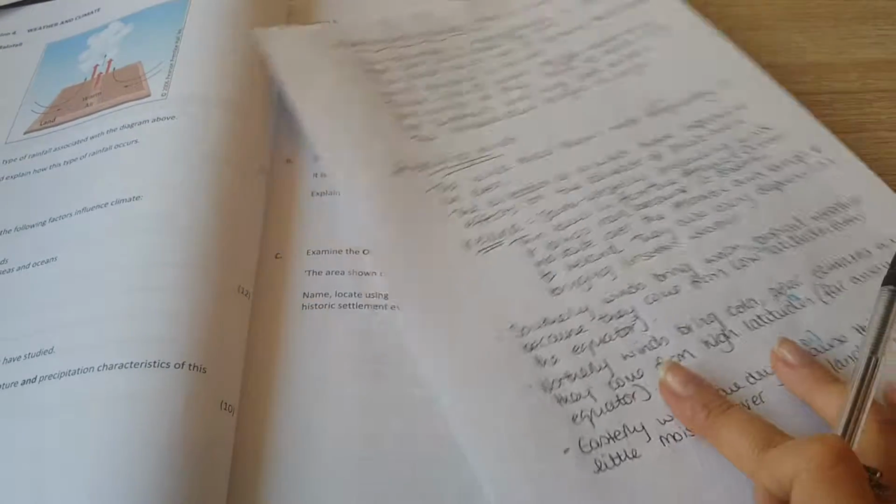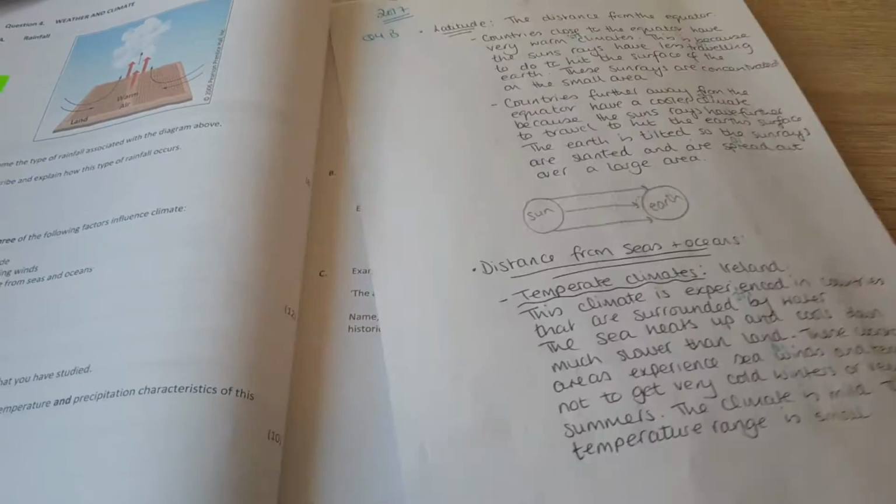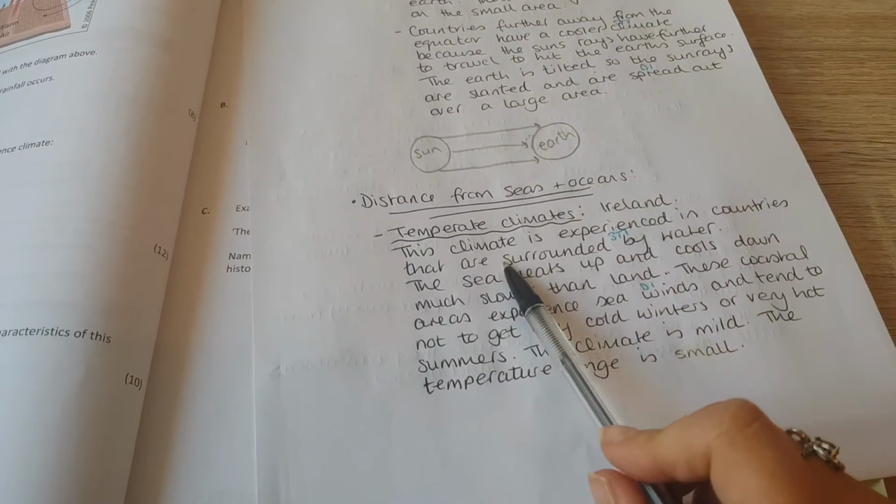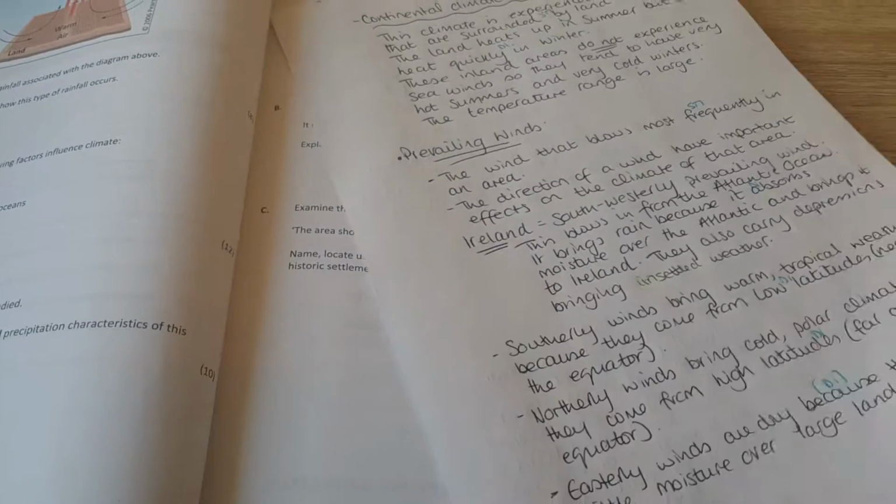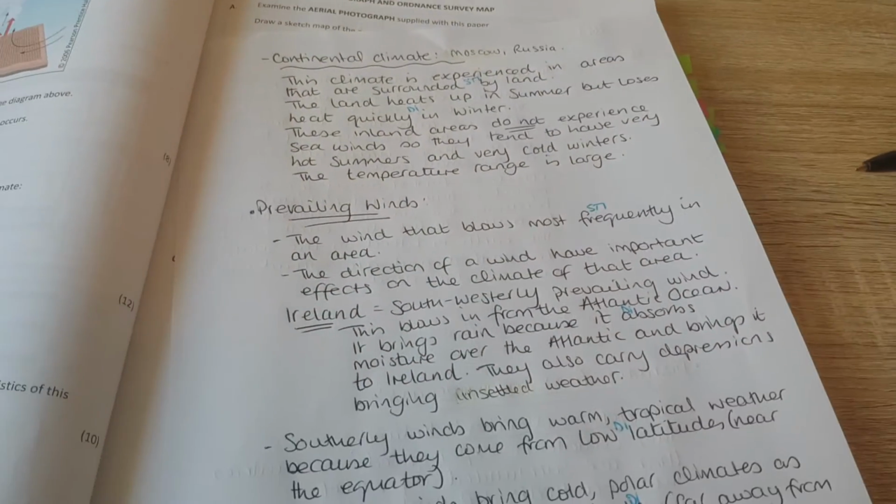Don't freak out. Let me just talk about this again for a second. Distance from seas and oceans. If you know temperate climate, you don't just try and think of the opposite for continental climate. Okay?